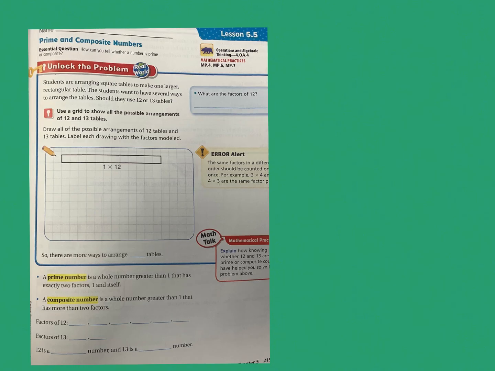Okay, so now you've had my explanation of what primes are. Let's go ahead and let the book explain it too, because maybe that will make more sense to you, or maybe my explanation helps and this just helps it even further. We'll unlock the problem. Students are arranging square tables to make one larger rectangular table. The students want to have several ways to arrange the tables. Should they use 12 or 13 tables?